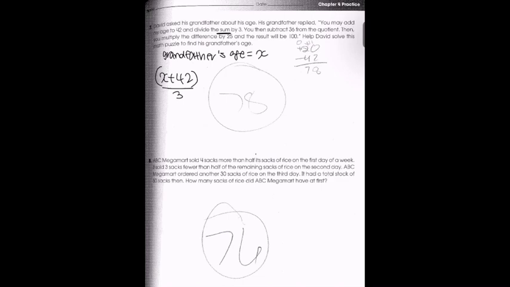You then subtract 36 from the quotient. Then you multiply the difference. So again, it's the entire thing, so place square brackets. You multiply the difference by 25 and the result will be 100.